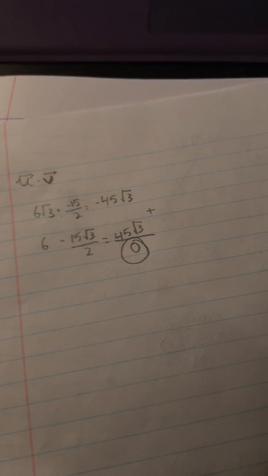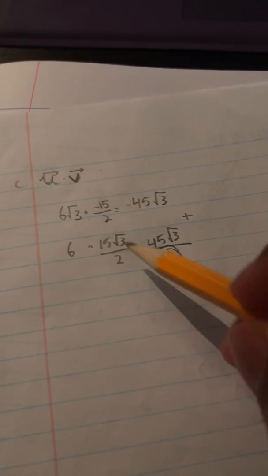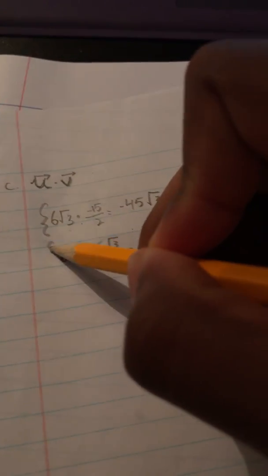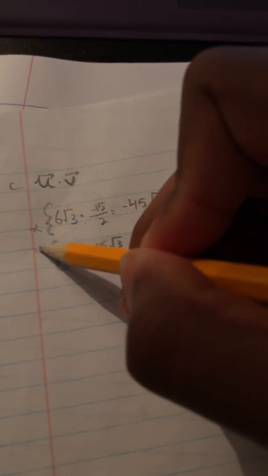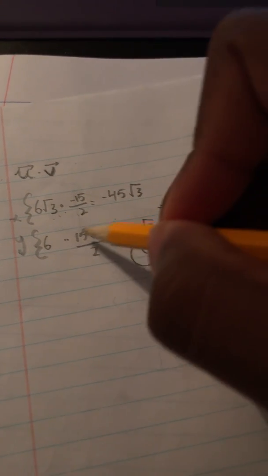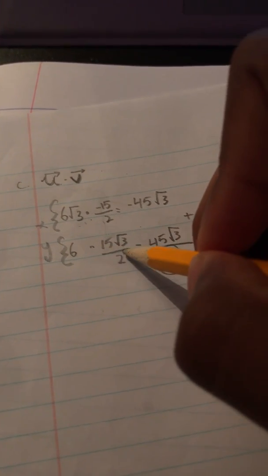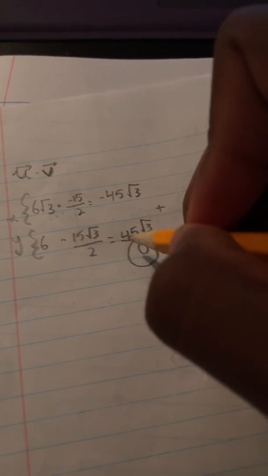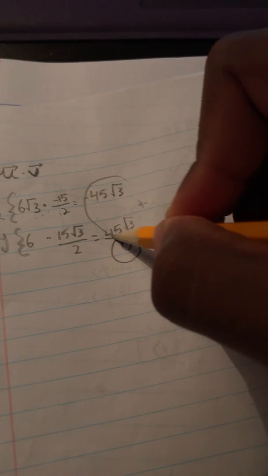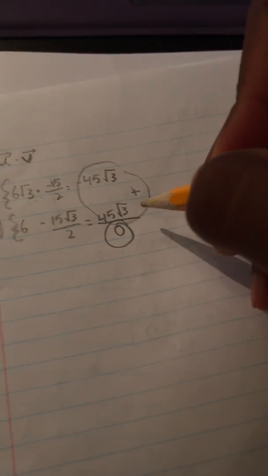For the last part of the skill, we had to just multiply these together, and for that it's real simple. These are the x values right here, these are the y values right here. So when you multiply those two together, you get negative 45 root 3, and then you get 6 times this is 45 root 3. So when you add all of this together, you just get 0. So the dot product would be 0.